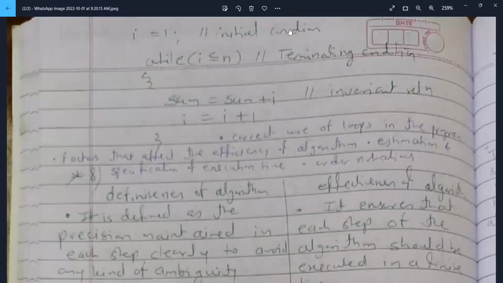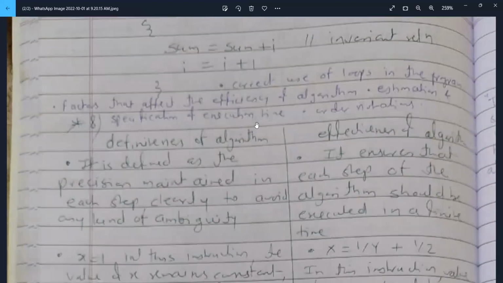i equal to 1 is the initial condition, while i is less than or equal to n is the terminating condition, sum equal to sum plus i, and invariant relation i equal to i plus 1. Correct use of loops in the program, factors that affect the efficiency of algorithm, estimation and specification of execution time and order notations.